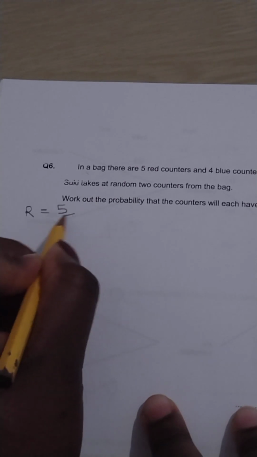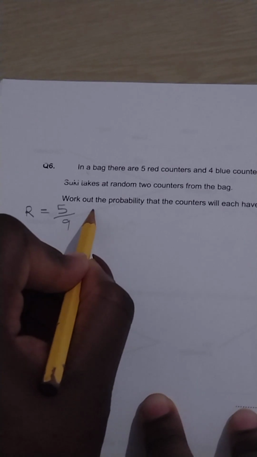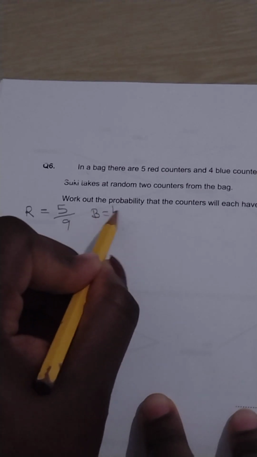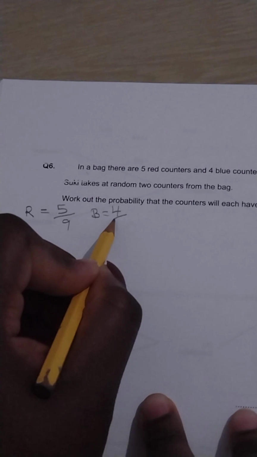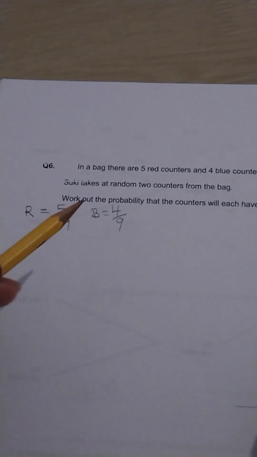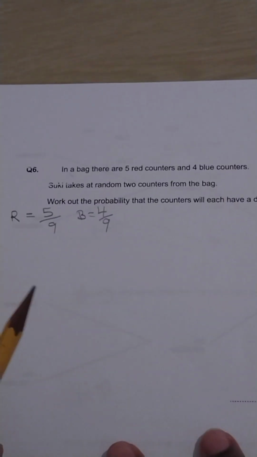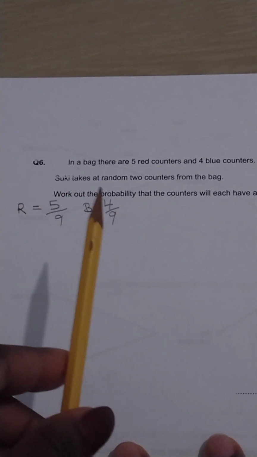So the probability of a red counter, we have 5 red counters out of 9, and then we have 4 blue counters out of 9, because they only mentioned 5 red counters and 4 blue counters, so that means 9 in total. Now Suki takes at random 2 counters from the bag. Work out the probability that the counters will each have a different color.